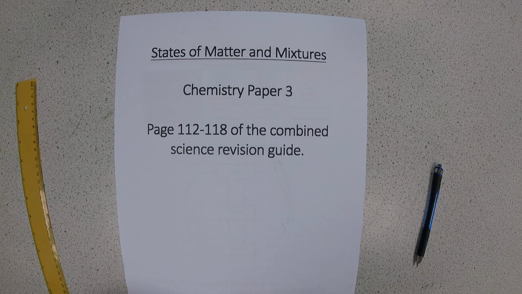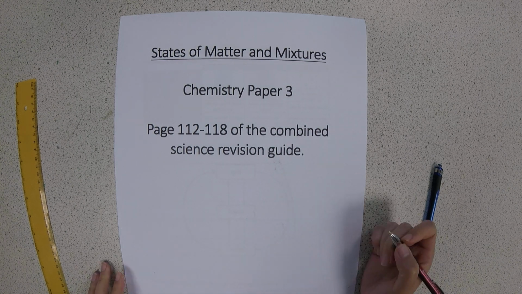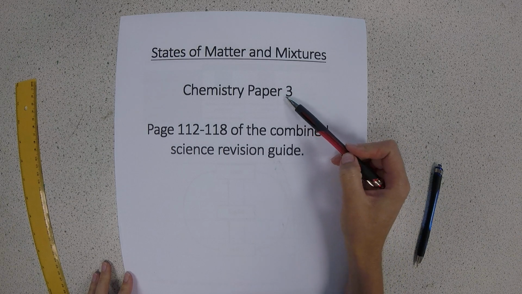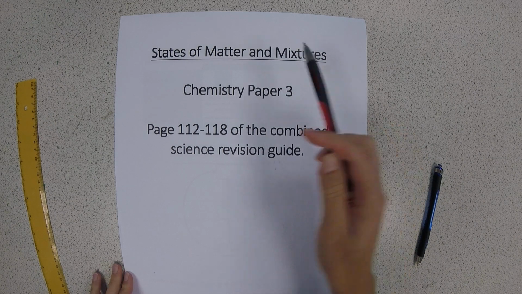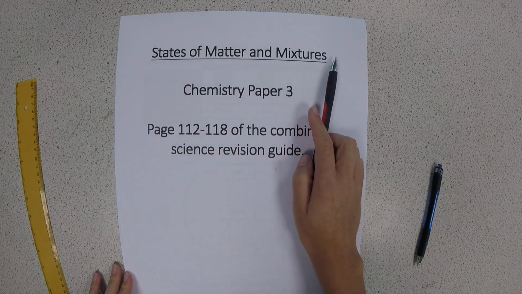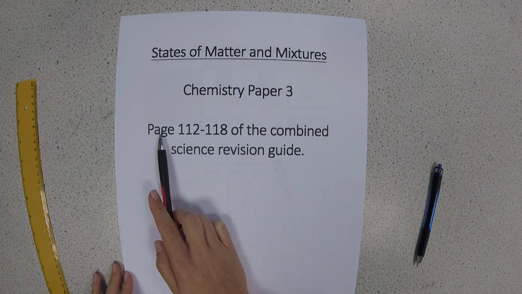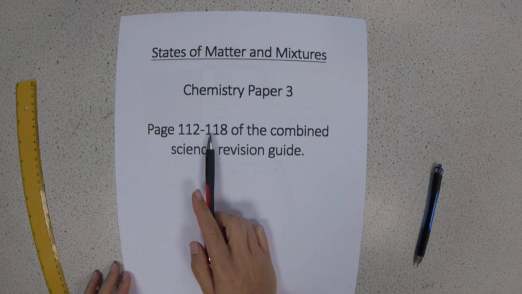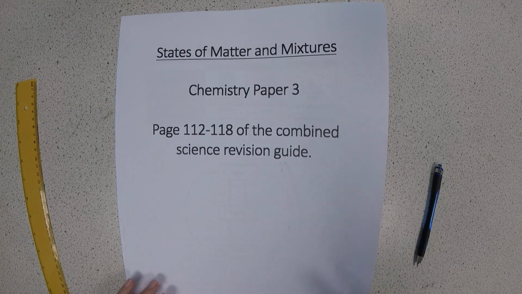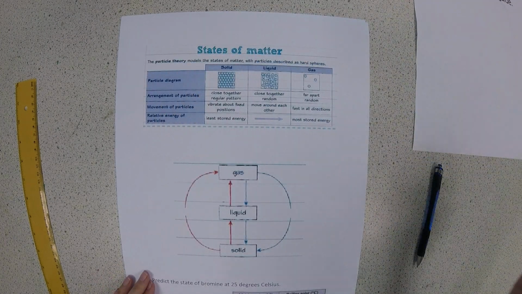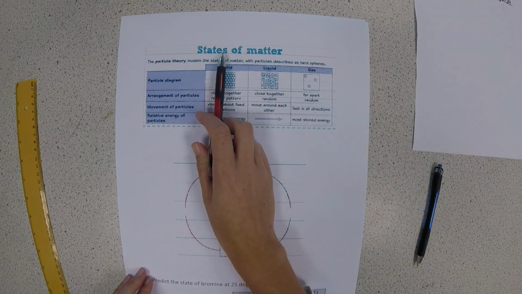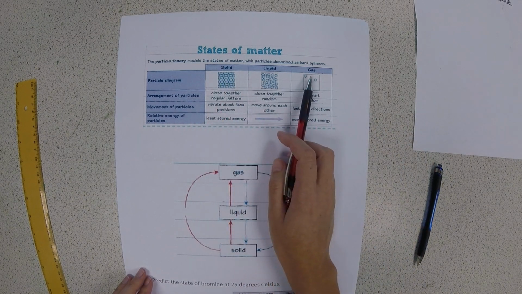Hello and welcome to your third revision video. This one is on chemistry paper 3. It's the first topic and it's on states of matter and mixtures. If you want to do further revision on this, it's on page 112 to 118 of the Combined Science Revision Guide. So the first thing you need to know are the three states of matter, solid, liquid and gas.